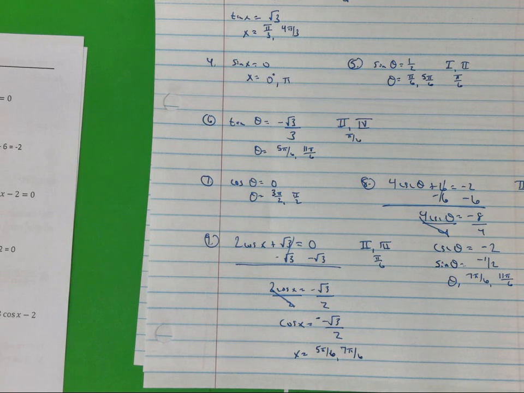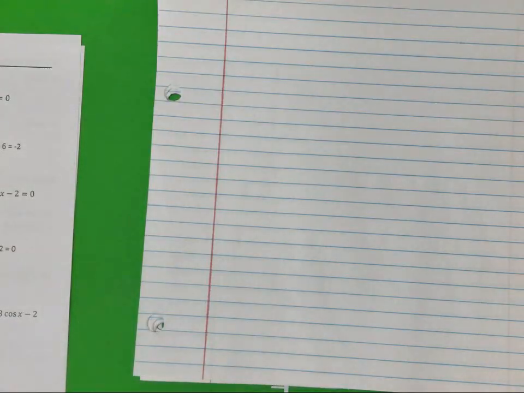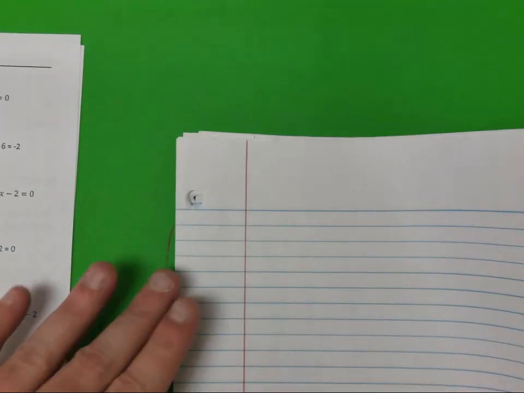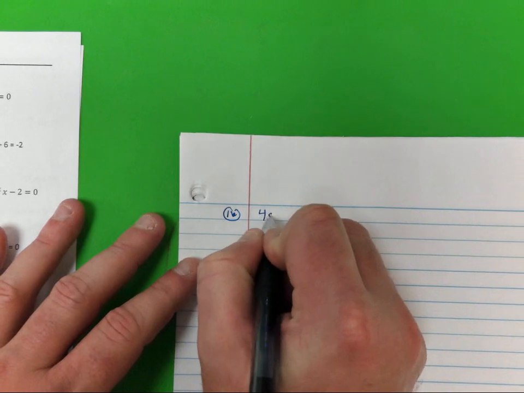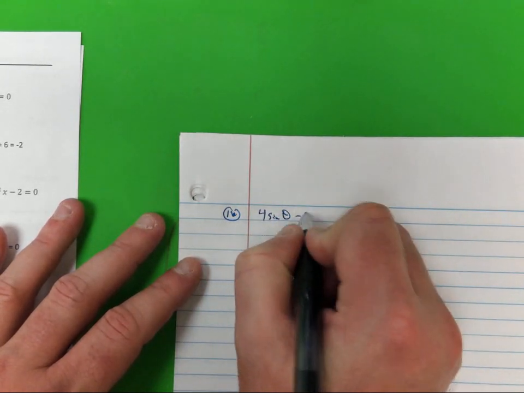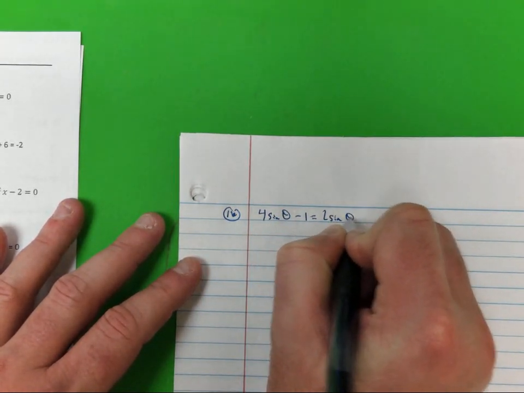Got one more for my homework. Alright, let's look at number 10. 4 sine theta minus 1 equals 2 sine theta.